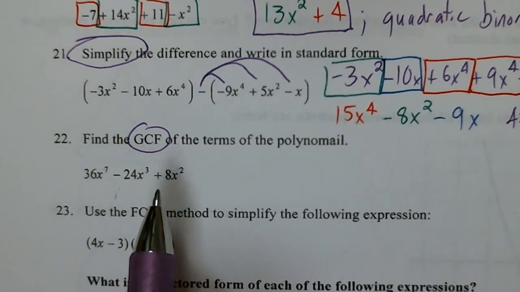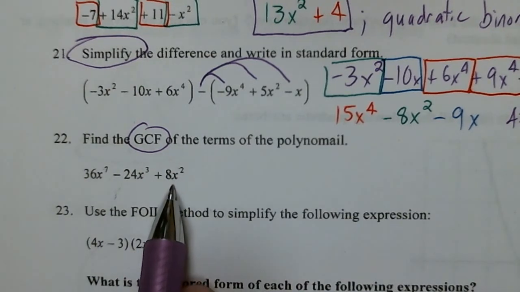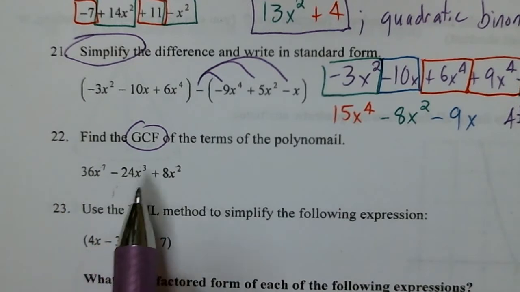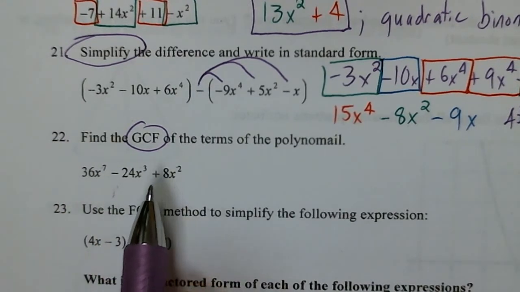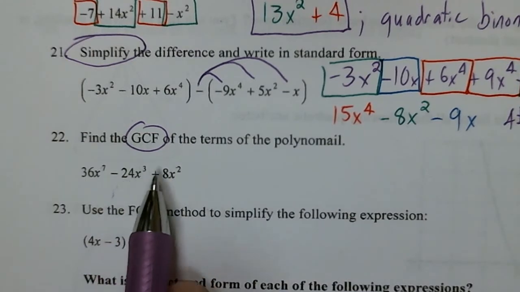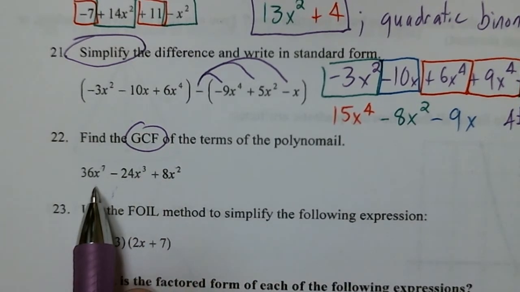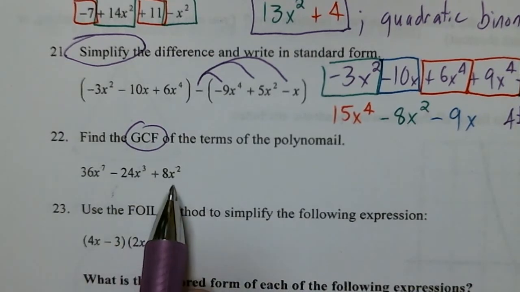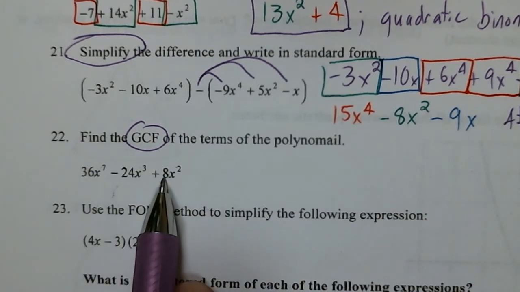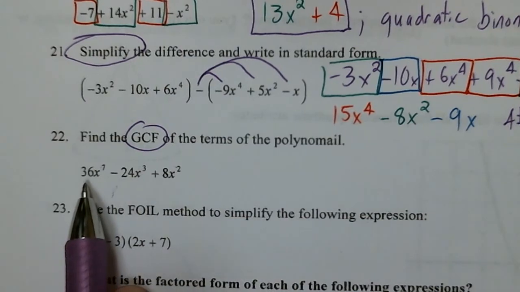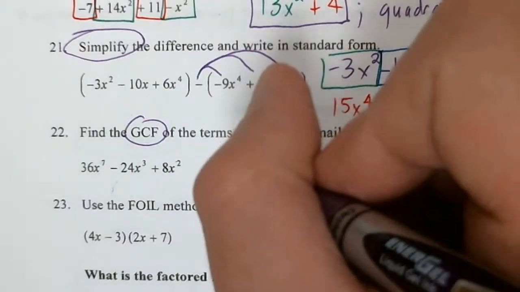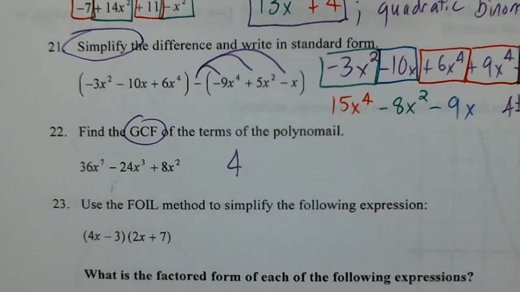Now, the trick that I taught my students was start with the lowest number and see if that goes into all three of them. Because if the lowest number goes into every other term, then that is your GCF. Does 8 go into 24? Yep. Does 8 go into 36? No, it doesn't. So now let's take our smallest number and drop it down to its next lowest factor, which would be a 4. Does 4 go into 8? Does 4 go into 24? Does 4 go into 36? So the highest number that goes into all three terms is a 4.